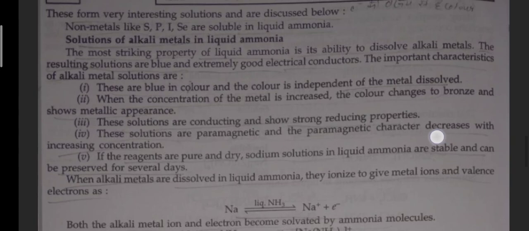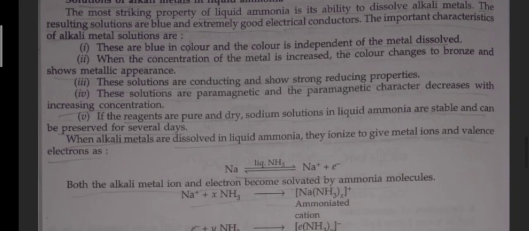The next topic is solutions of alkali metals in liquid ammonia. The most striking property of liquid ammonia is its ability to dissolve alkali metals. The important characteristics of alkali metal solutions are: first, these are blue in color and the color is independent of the metal dissolved. Second, when the concentration of the metal is increased, the color changes to bronze and shows a metallic appearance. Third, these solutions are conducting and show strong reducing properties. Fourth, these solutions are paramagnetic and the paramagnetic character decreases with increasing concentration. Fifth, if the reagents are pure and dry, sodium solutions in liquid ammonia are stable and can be preserved for several days.